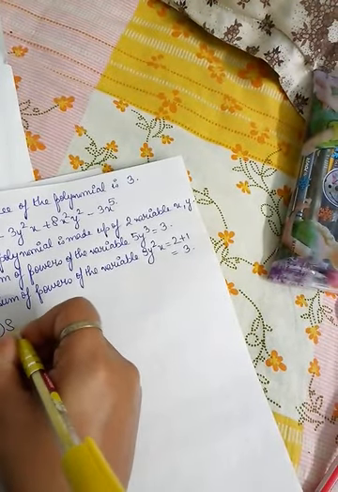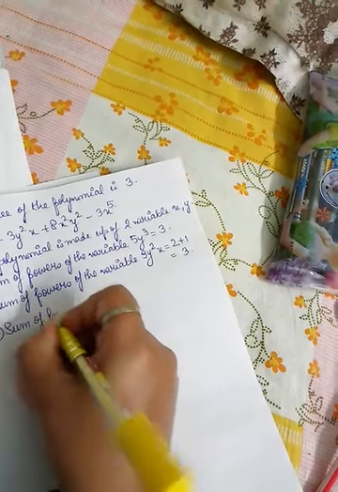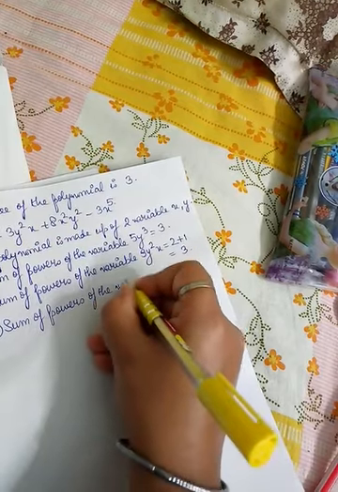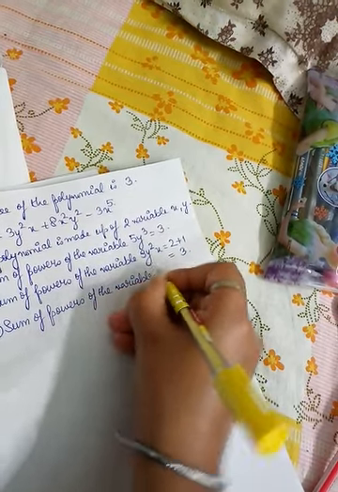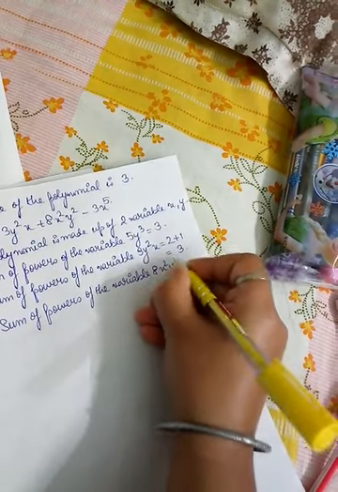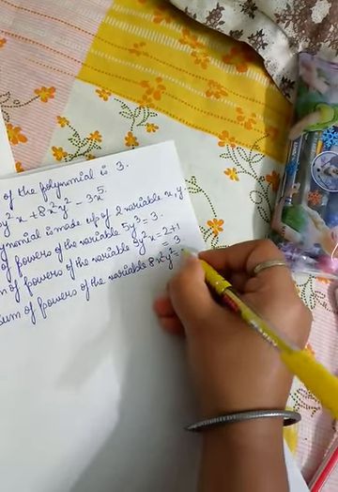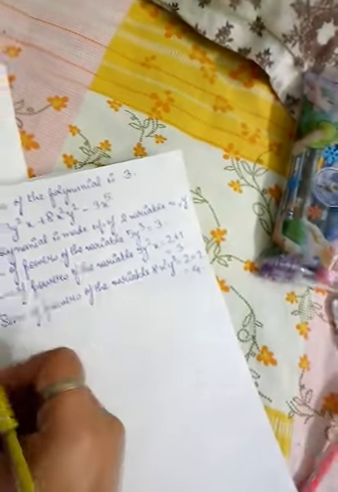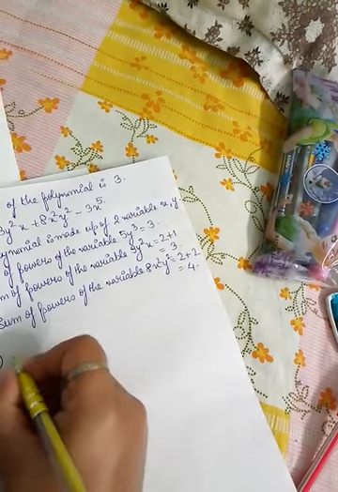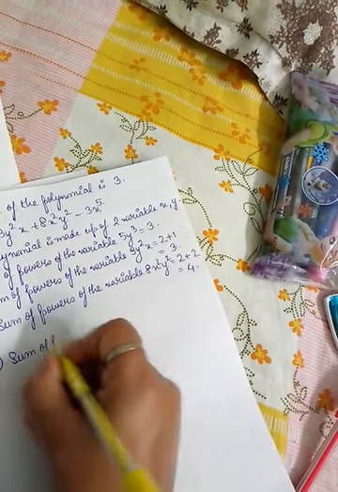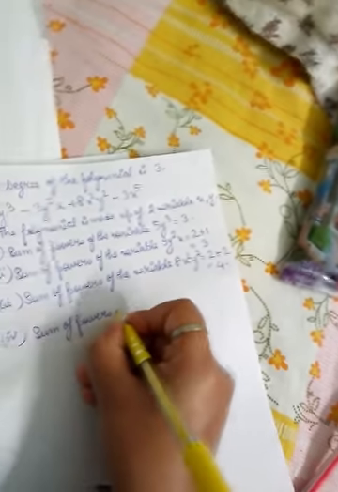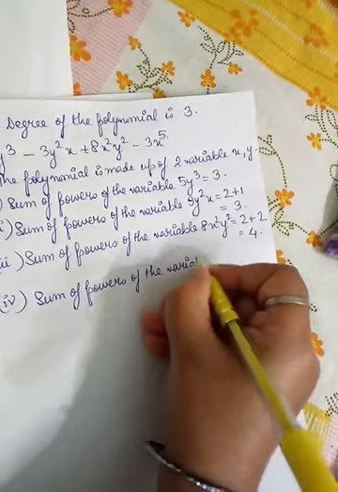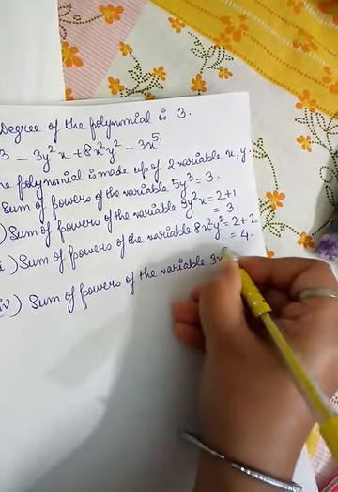Next, sum of powers of the variables in 8x square y square. So x has power 2, y also has power 2, so that will be equal to 4. Next, sum of powers of the variable in 3x to the power 5.